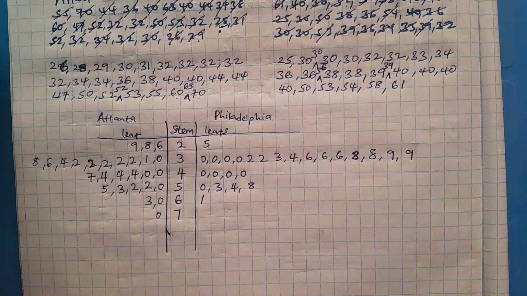Now, from this back-to-back stem and leaf plot of metropolitan stories in Atlanta and Philadelphia, we can make many conclusions. As you can see, the 70 stories are only one, and it is found in Atlanta, while there is no 70 story in Philadelphia.